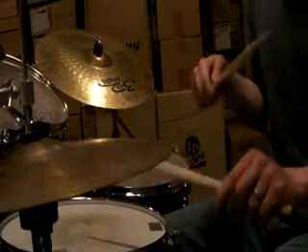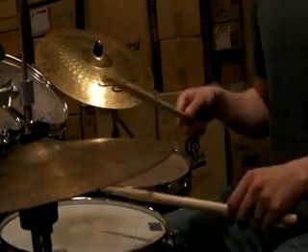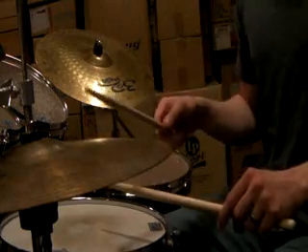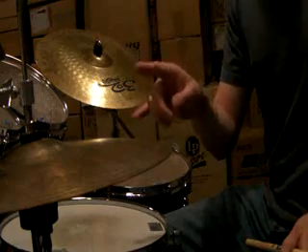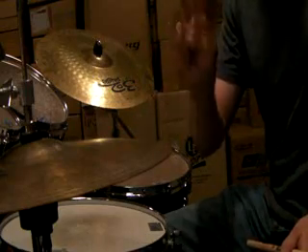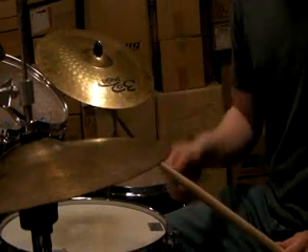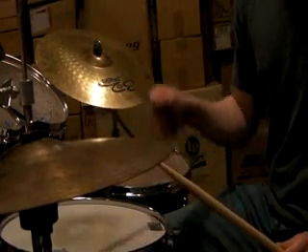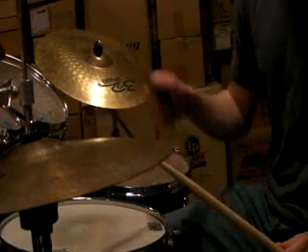So notice that my hand isn't really making a lot of strokes, except when I want a louder note. So these ghost strokes in the John Bonham groove are occurring. Remember, the shuffle is playing the first and third note of the triplet, right? One triplet, 2 triplet, 3 triplet, 4 triplet, 1 triplet, 2 triplet, 3 triplet, 4 triplet, 1.